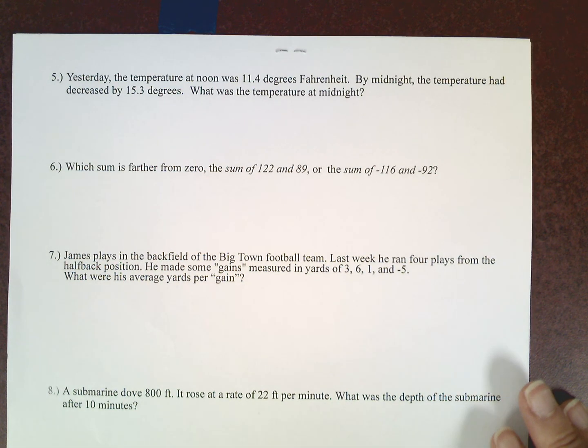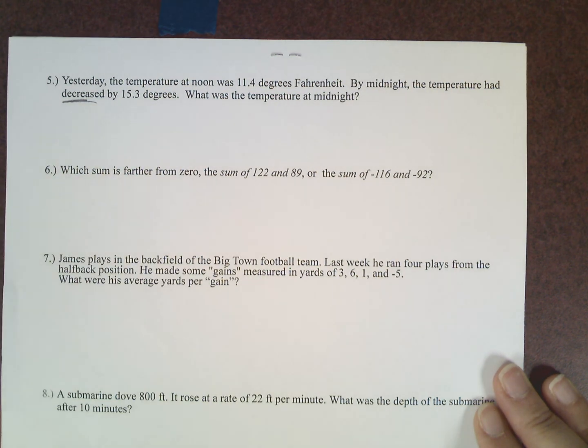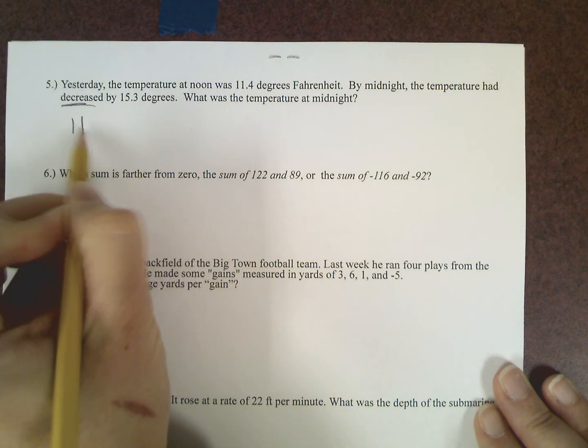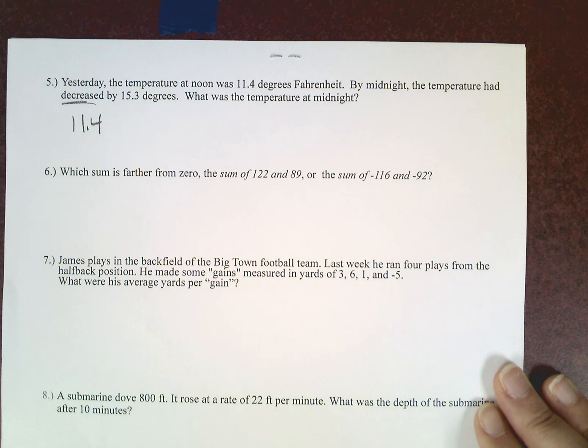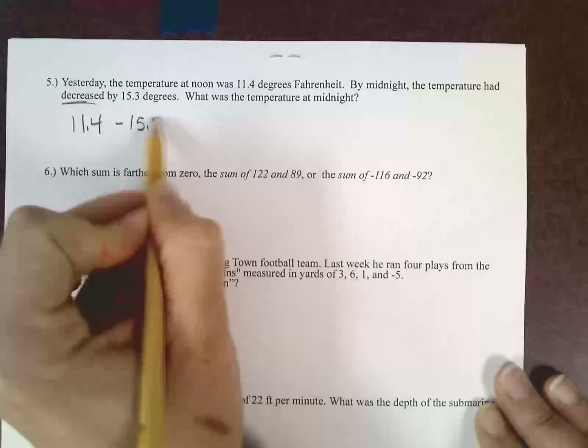Number 5 says, yesterday the temperature at noon was 11.4 degrees Fahrenheit. By midnight, the temperature had decreased by 15.3 degrees. What was the temperature at midnight? So we're starting at 11.4. This is our first time seeing decimals, but I think you can handle it. Now it decreased, right? 15.3.